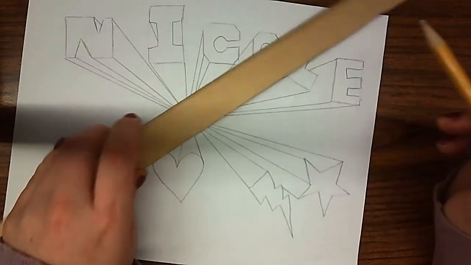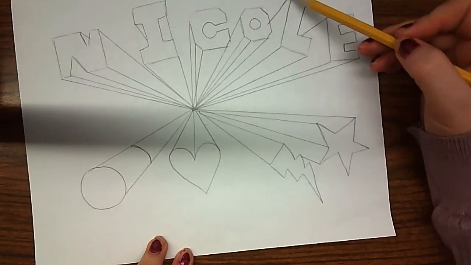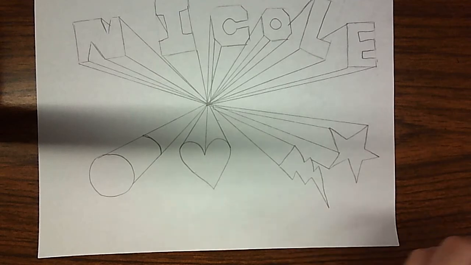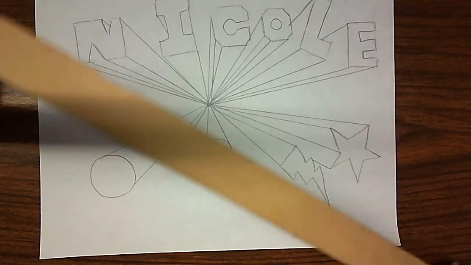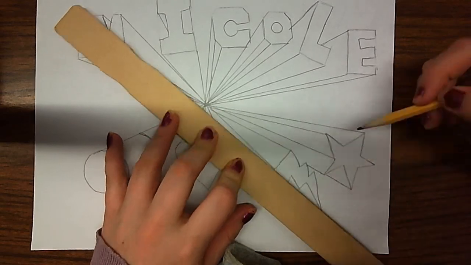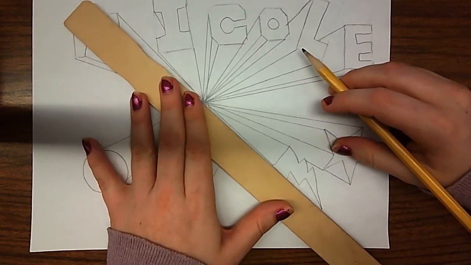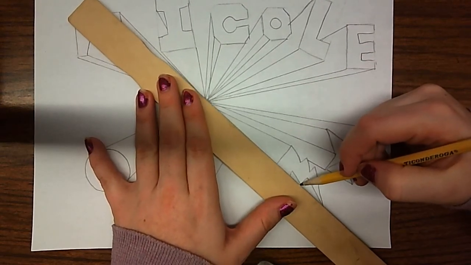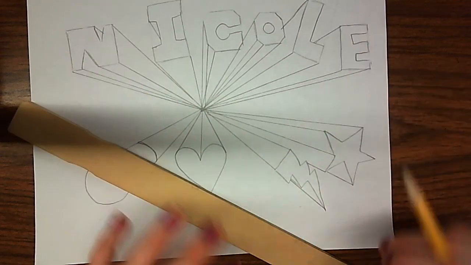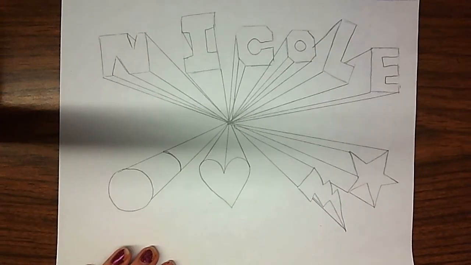Alright, that goes through my L, so I'm not going to do that because overlap tells me this letter would go in front. Okay. And then maybe just my star right here, but that tells me overlap. And then these also are gonna be overlapped, but I can draw it like that. Okay. Beautiful.